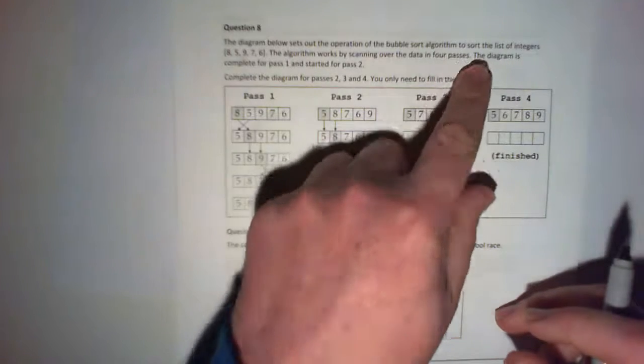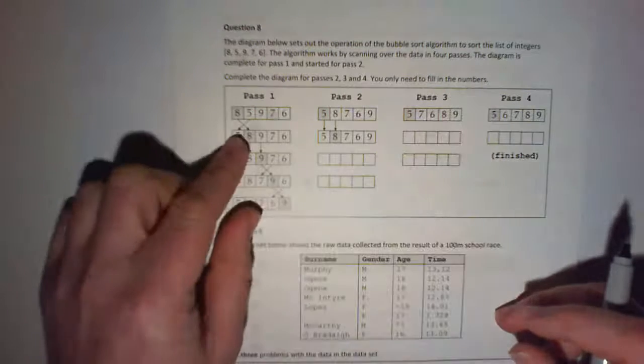Now, question 8. Ooh, a nice little algorithm. Okay. So, what do we got here? The set below shows a bubble sort, integers. Start by scanning over in 4 passes, complete for pass 2, 3, and 4. Okay, remember, we've done bubble sort. The whole idea at the end of each bubble sort, the biggest number is where it should be, and the next biggest number is where it should be.